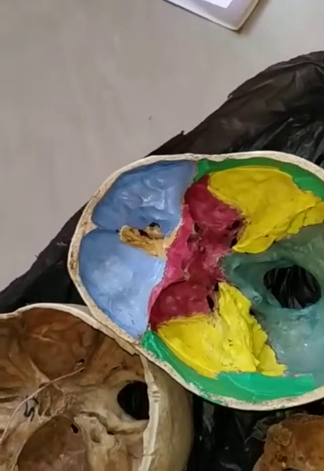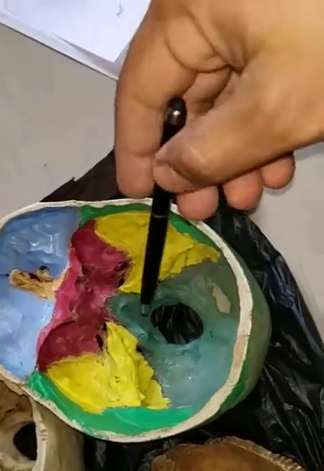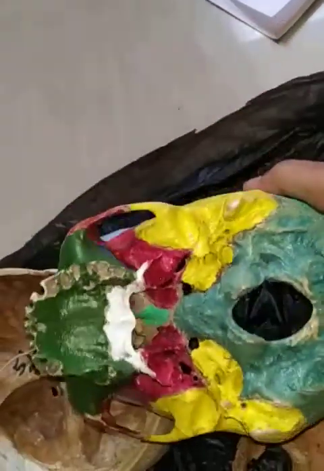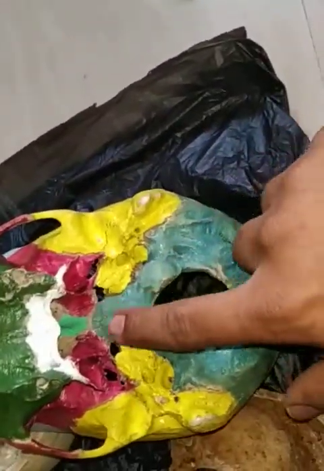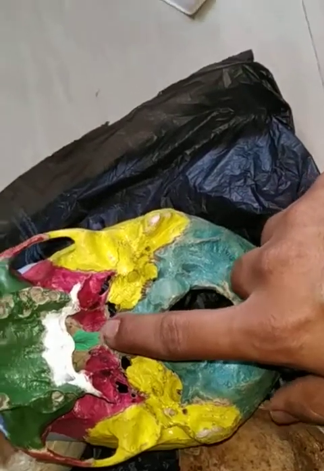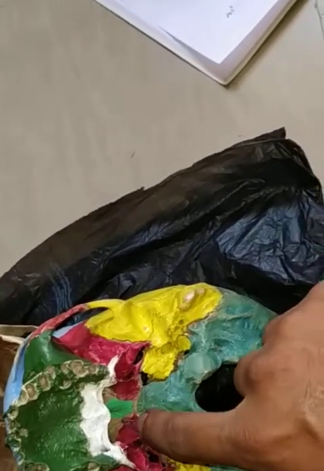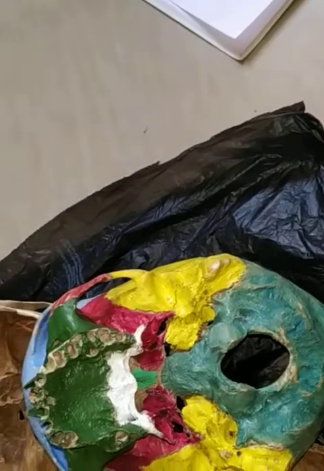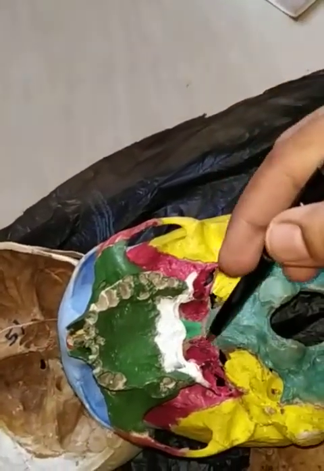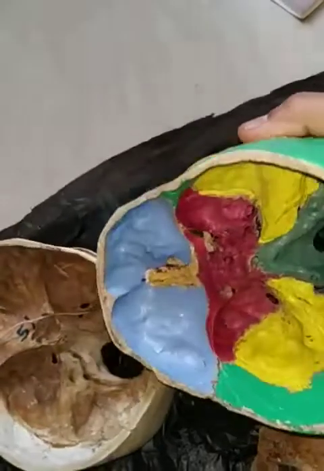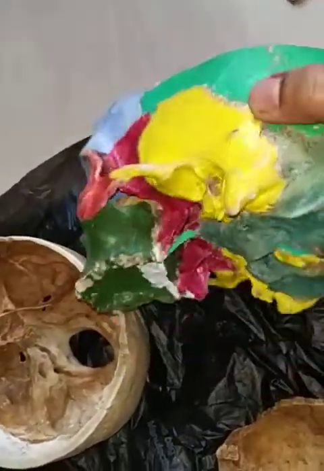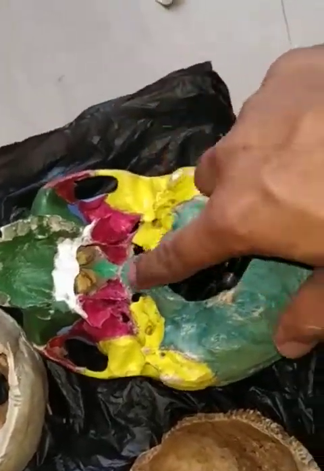The basilar part of the occipital bone has an anterior surface. Here you can see the anterior surface, which articulates through the plate of hyaline cartilage with the posterior surface of the body of the sphenoid bone, as I discussed earlier. It is going to fuse with the sphenoid bone. Then coming to the inferior surface, I am just turning it down to show you the inferior surface.